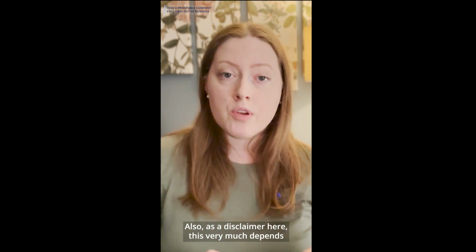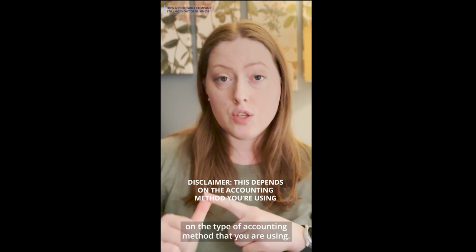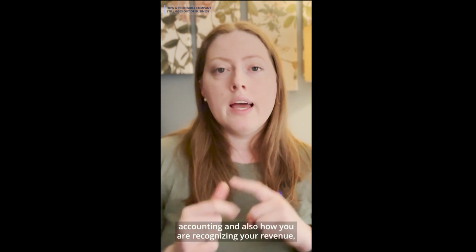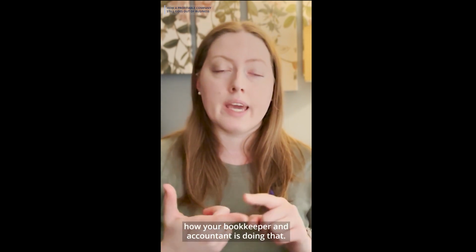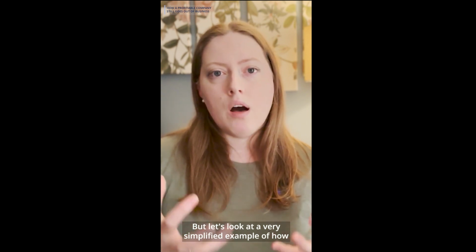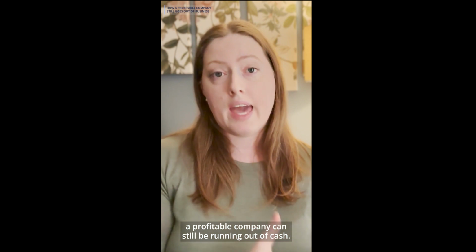Also, as a disclaimer here, this very much depends on the type of accounting method that you're using. The one that I'm talking about is the accrual method of accounting, and also how you are recognizing your revenue, how your bookkeeper or accountant is doing that. But let's look at a very simplified example of how a profitable company can still be running out of cash.